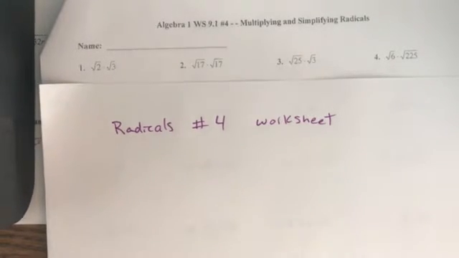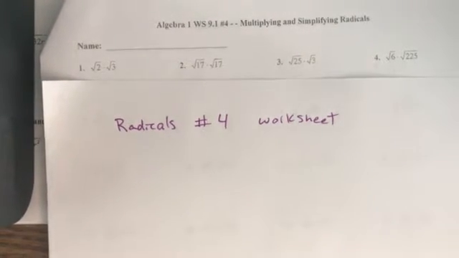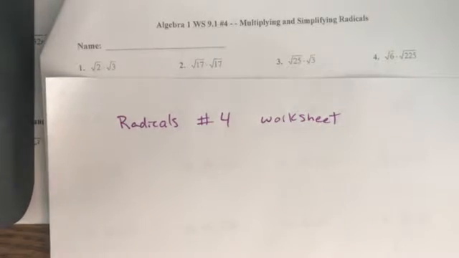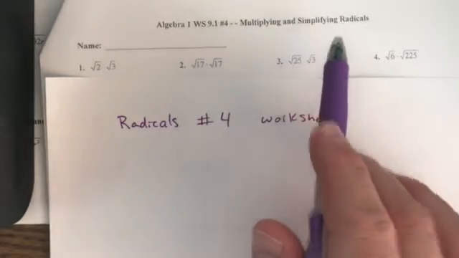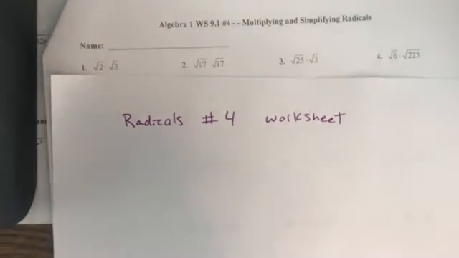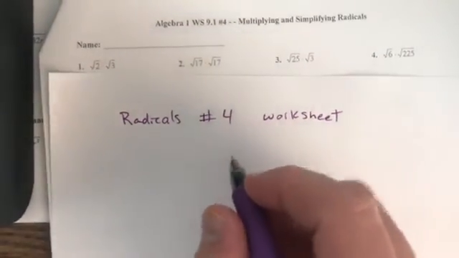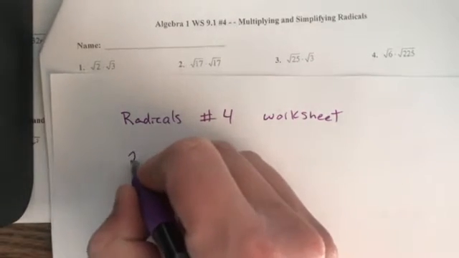Good morning, Algebra 1. There's been a couple of questions come across this morning on the radicals number 4 worksheet, specifically multiplying and simplifying radicals. So I want to take just a quick look at a couple of these problems to get you started. And I'd like to start with number 2.